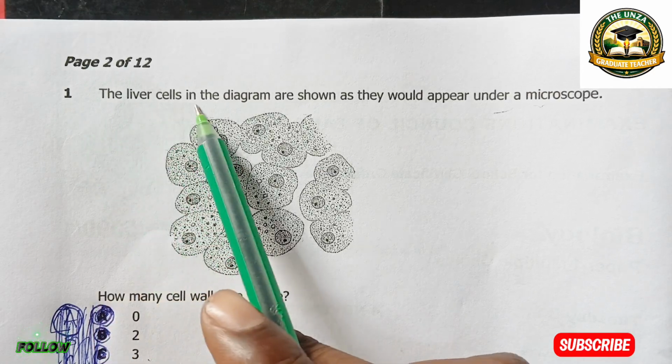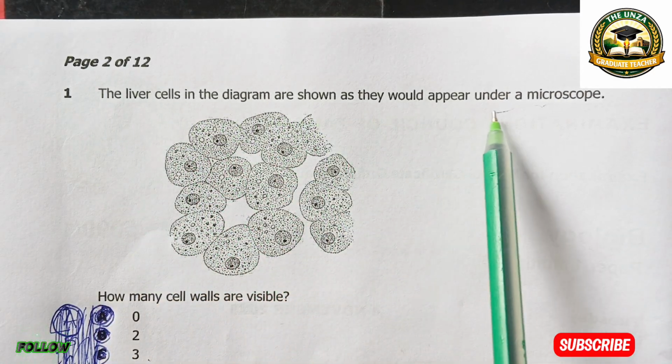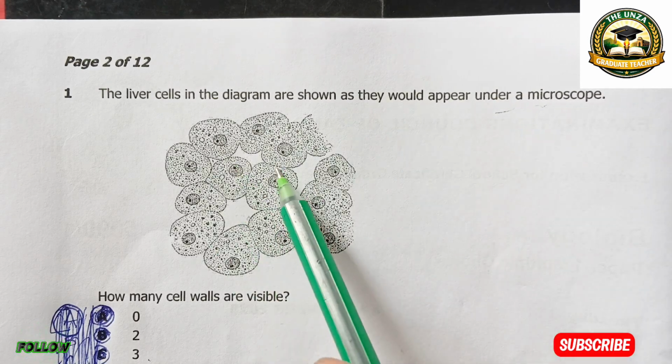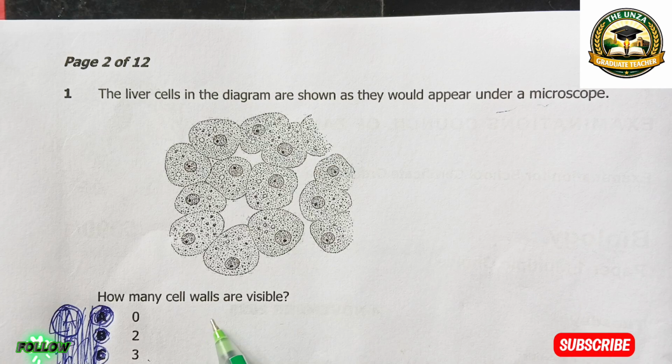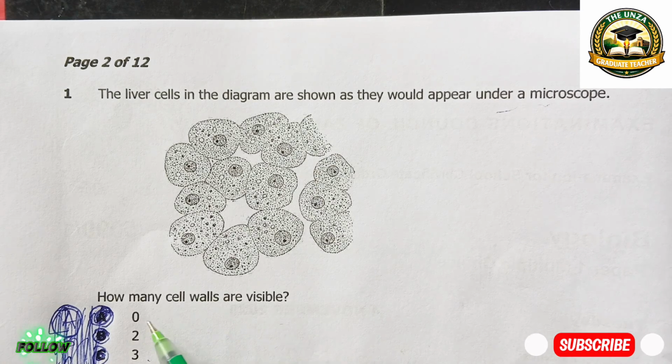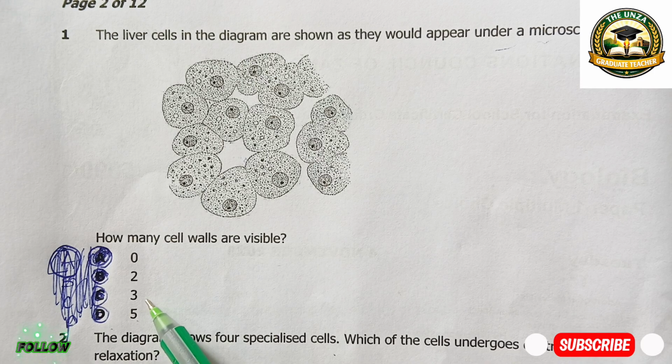Question 1 was saying the liver cells in the diagram are shown as they would appear under a microscope. These were the liver cells. The question was saying how many cells were visible. A, it was 0. B, it was 2. C, it was 3. D, it was 5.